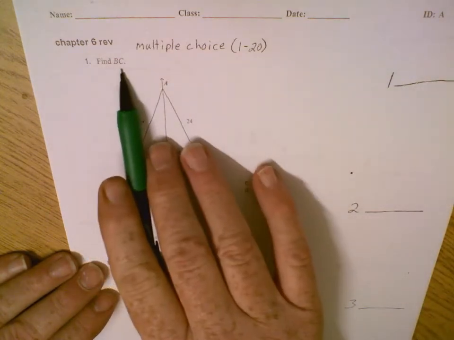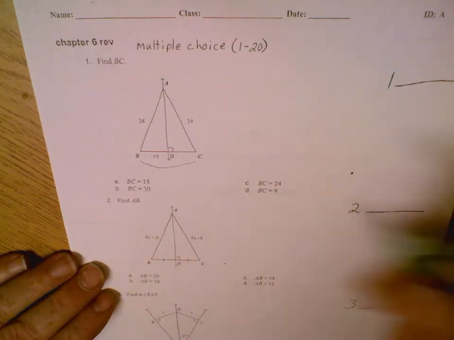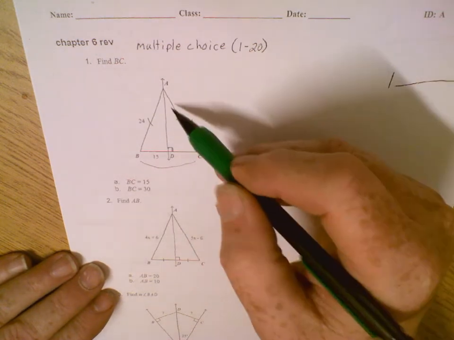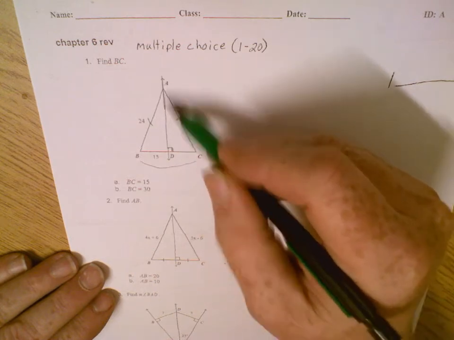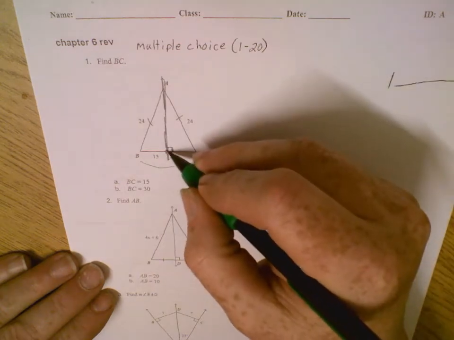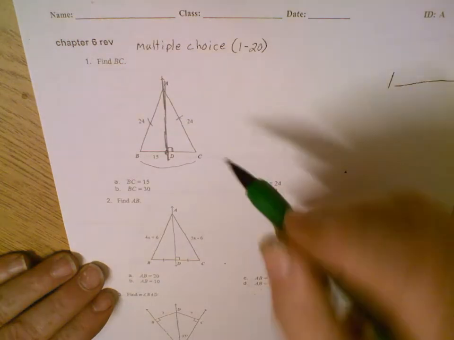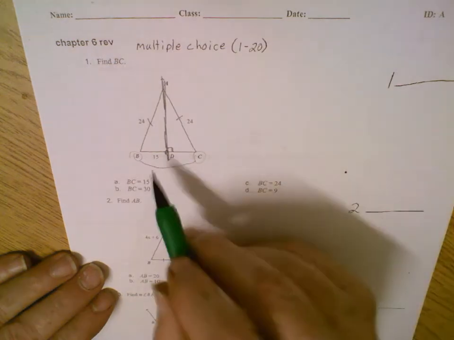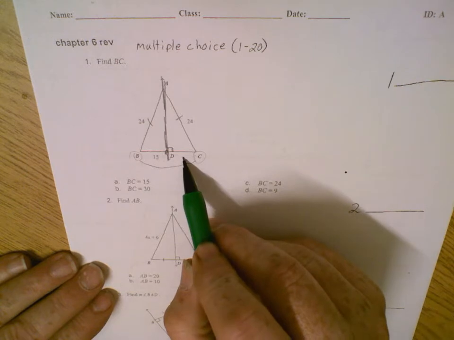The first one says find segment BC. So we're trying to find the length of segment BC, which is this whole thing down here. We know that this is a right angle. We know that these 2 segments are congruent. Our theorem said if these 2 are congruent and this is a right angle, then segment AD here has to be a perpendicular bisector, and any point that's on that perpendicular bisector, like point D right there, has to be equidistant from the 2 endpoints of the segment. So that tells us that these 2 segments have to be the same length.